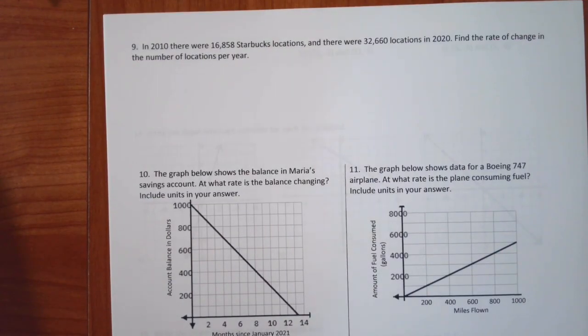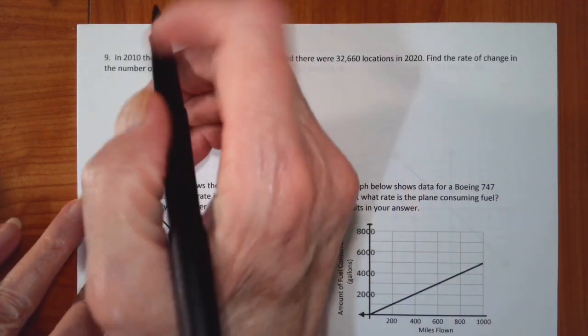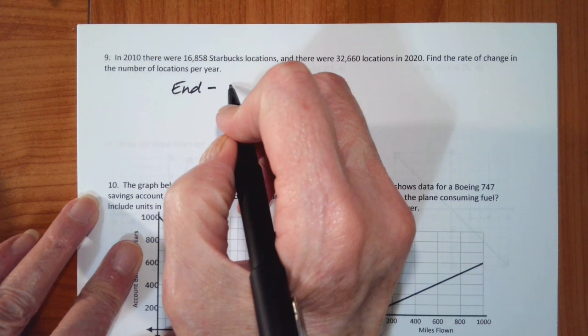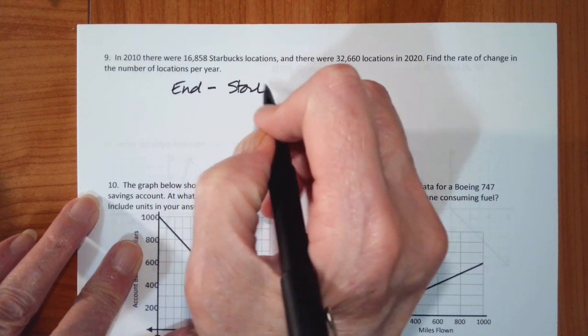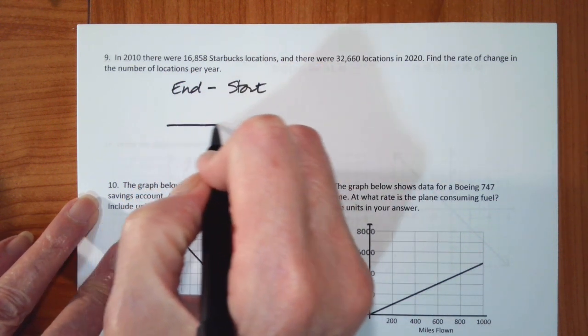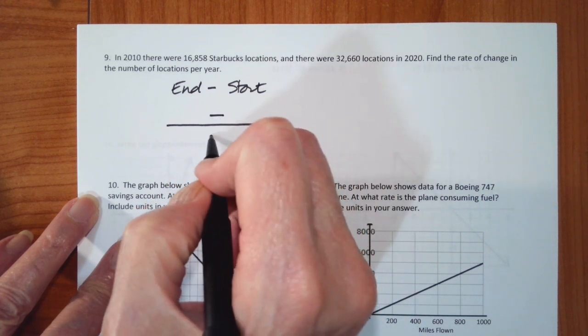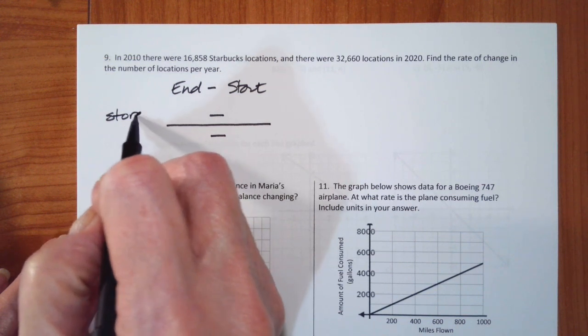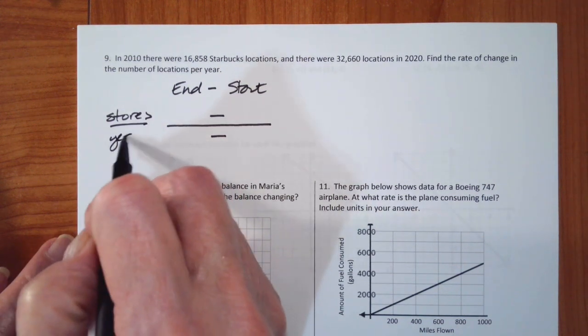Okay, in 2010 there were 16,858 Starbucks, and there were 32,660 in 2020. Find the rate of change in the number of locations per year. Same process. I have to find the rate of change, but it's going to be the end minus the start. So that's going to be the stores per year.